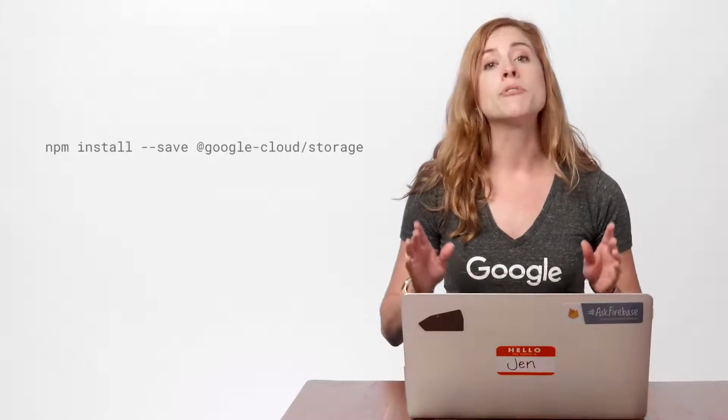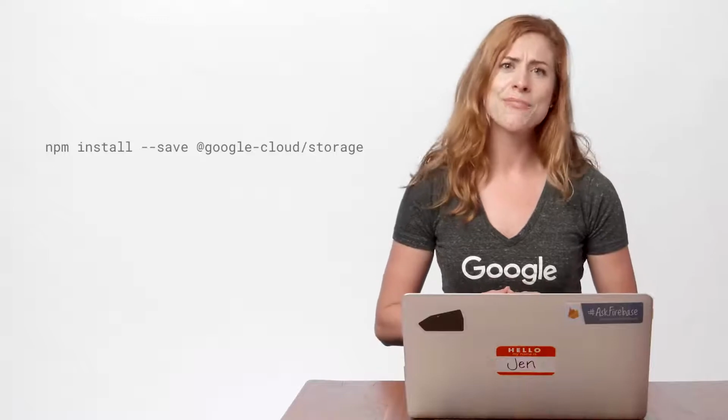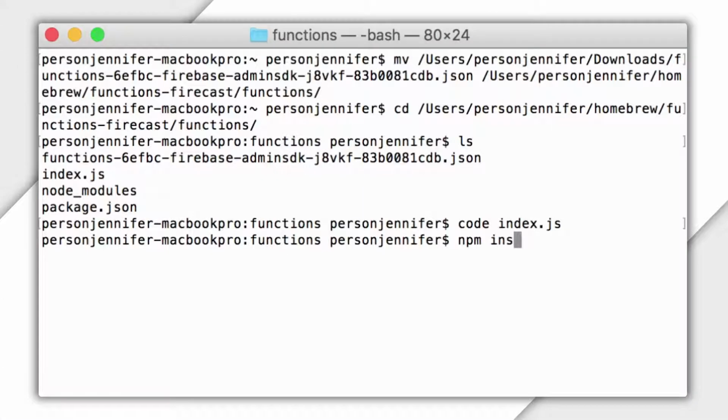Now in part 1 of writing a cloud storage trigger, I used npm to install the Google Cloud Storage module, which looked like this. In order to use the Firebase admin module, I'll need to use npm to install it, just like I did with cloud storage. I'll do that now. Back at the terminal, I'll install the Firebase admin module using npm install --save firebase-admin.